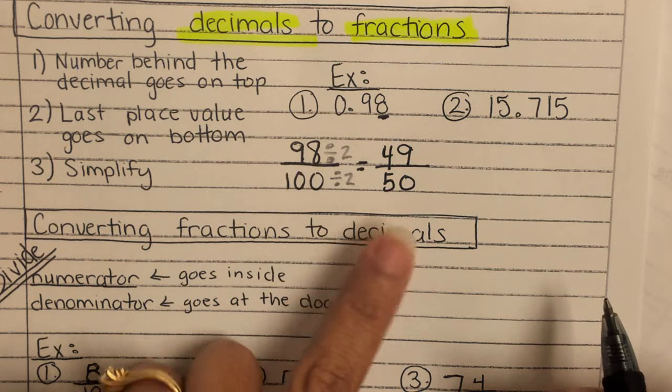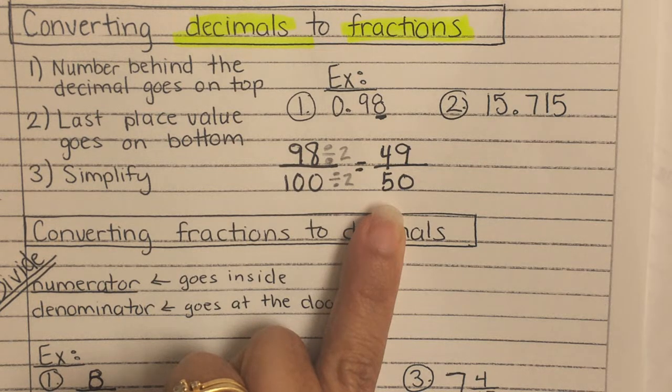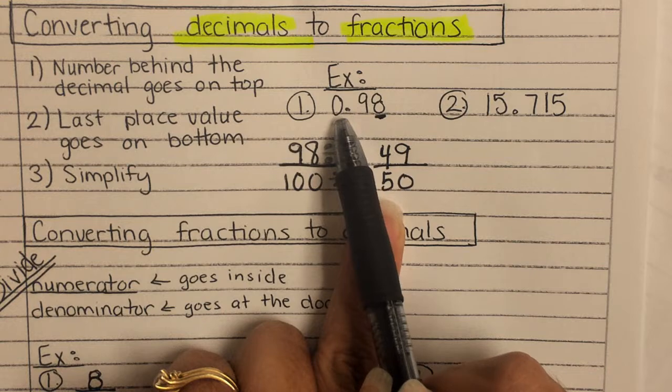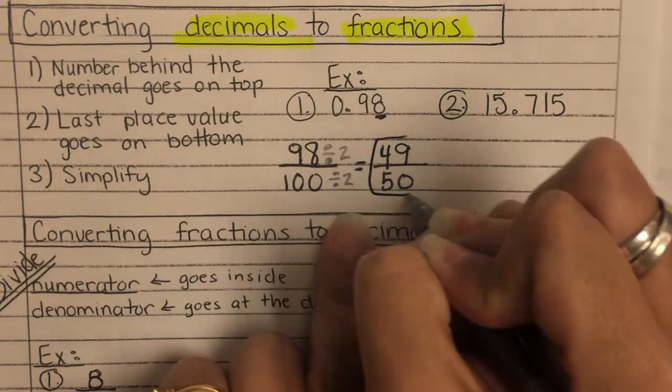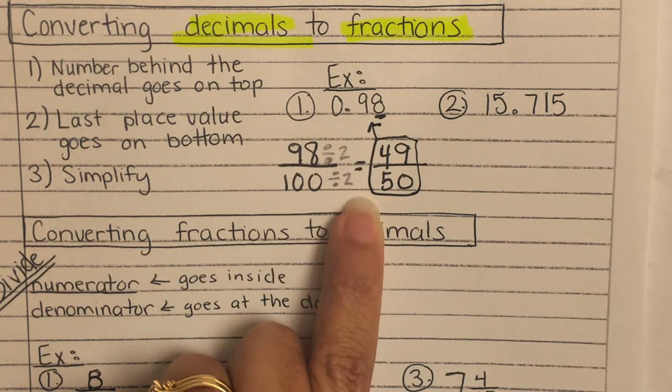Now, before you circle that as an answer, I want you to think, do you think anything else can go into 49 and 50? What's the one factor that goes into 49? 7. Do you think 7 goes into 50? No. And I've tried some other stuff, but we're good to go. So listen. Before you circle this as your fraction, go back up and make sure there's not a whole number. You'll see why in a few minutes. We'll have to add it in there. But that fraction goes with that decimal. It's kind of weird. You wouldn't think that. Or at least I wouldn't.